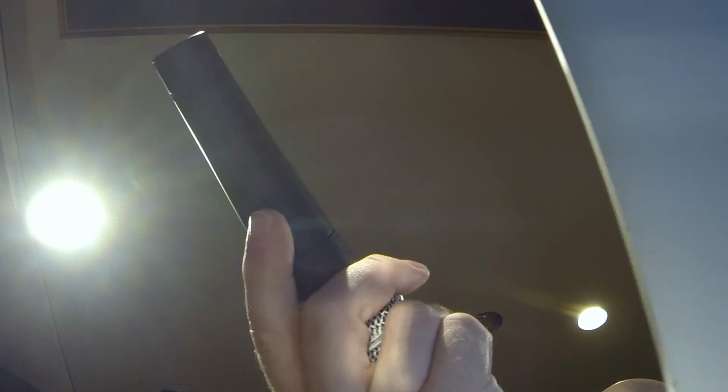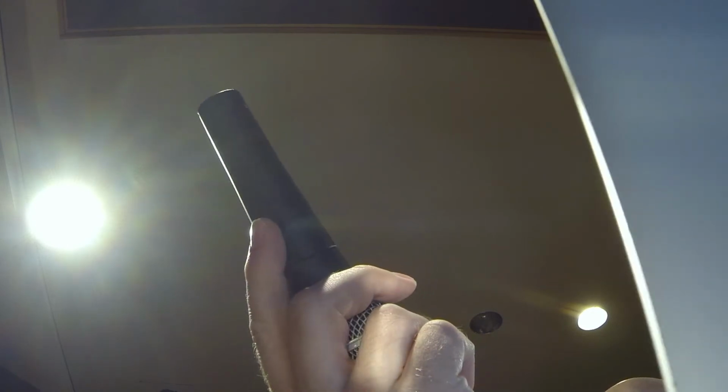These things are just... I've never seen a broken one. Literally, I will give somebody $10 if they can break one. If you've got some time and you're looking for something to Google on the internet, Google SM58 destruction or tour bus.